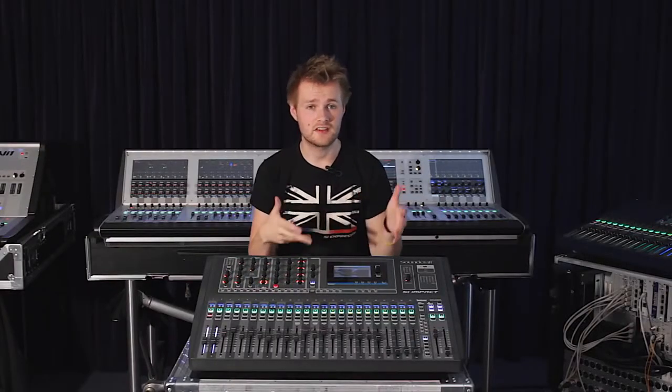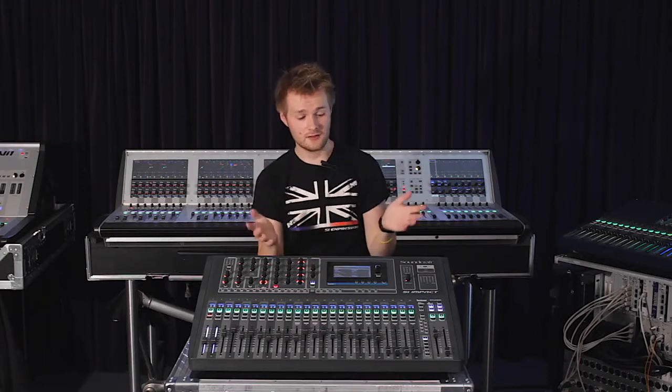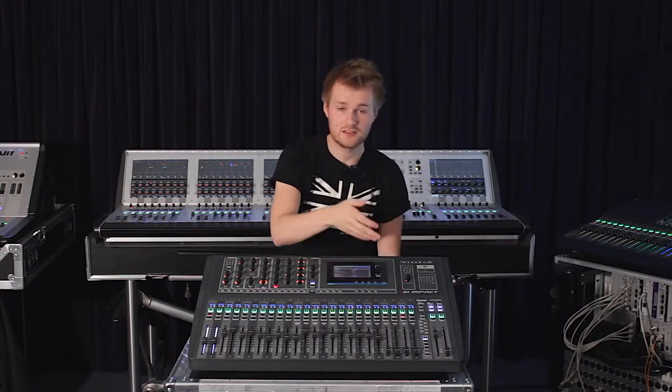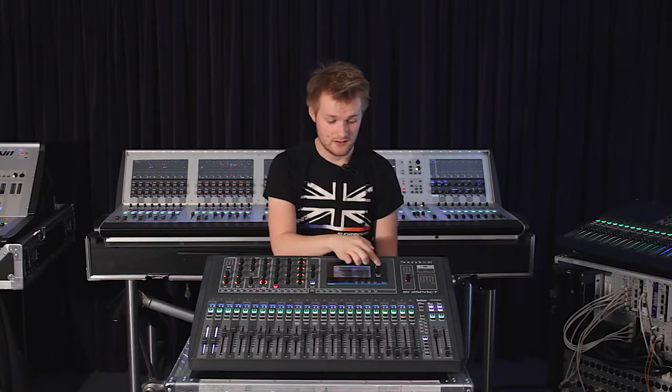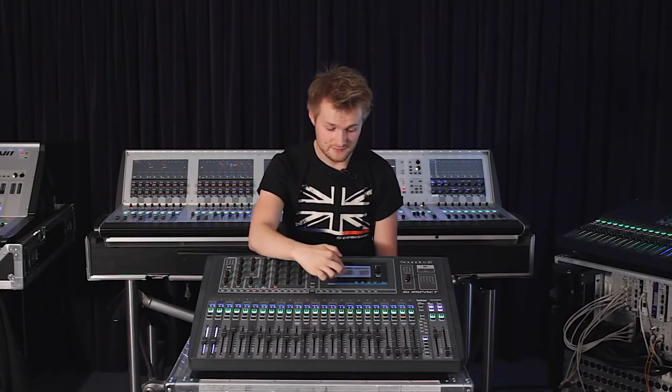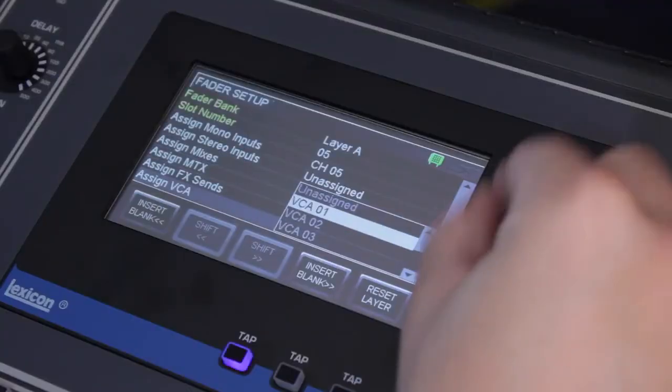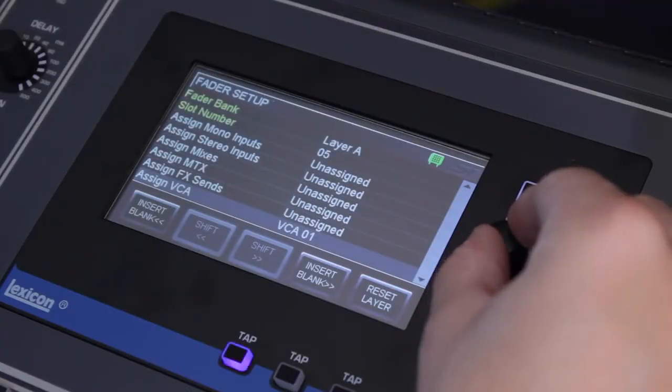Each of the layers comes configured out of the factory. However, you can customize those layers to display whatever you'd like. So all I have to do is just select the fader that I want to change, come into fader setup here, scroll down to VCA and click VCA 1.